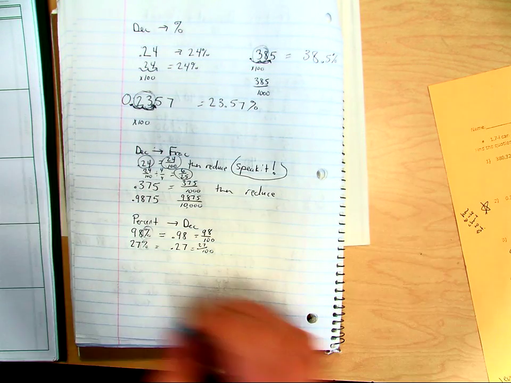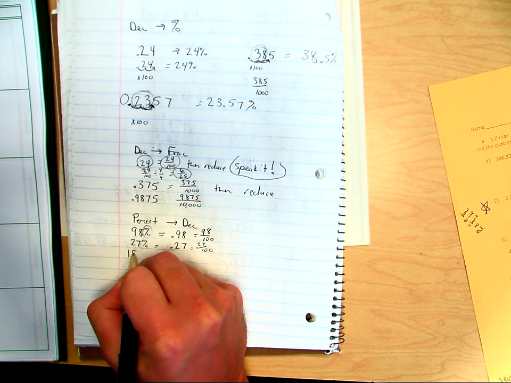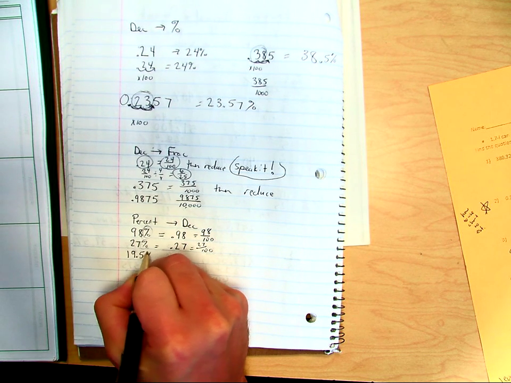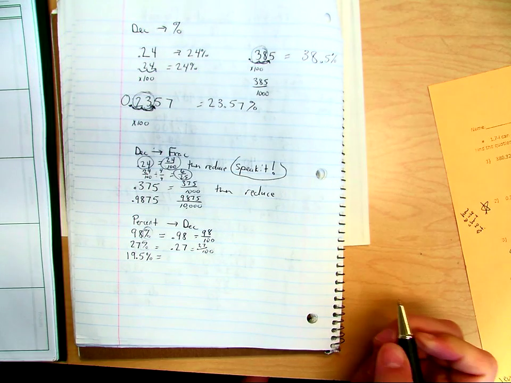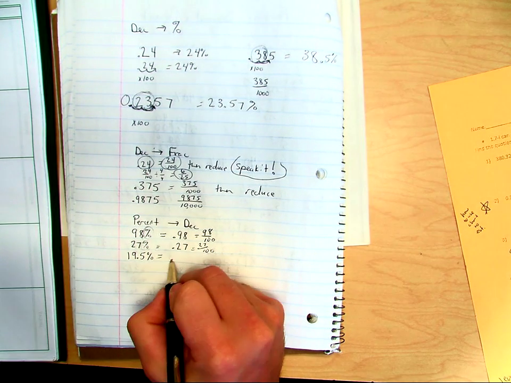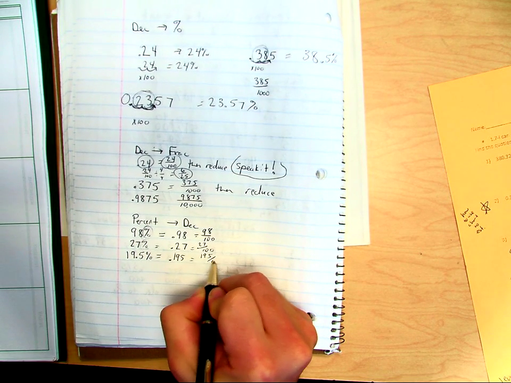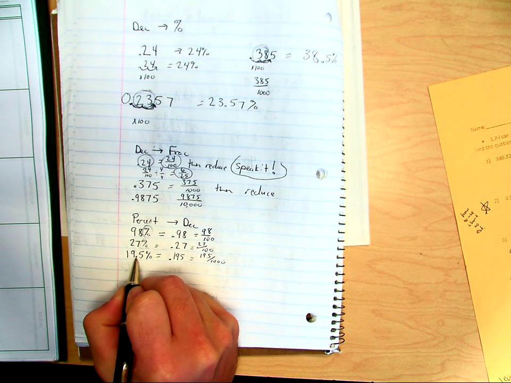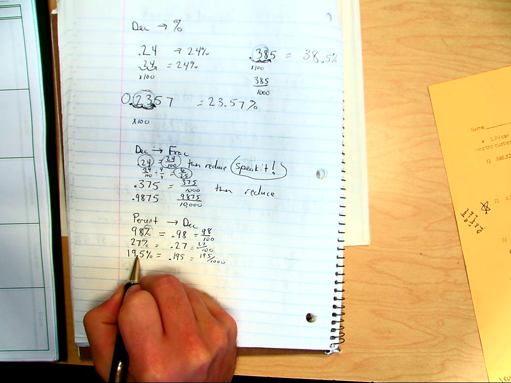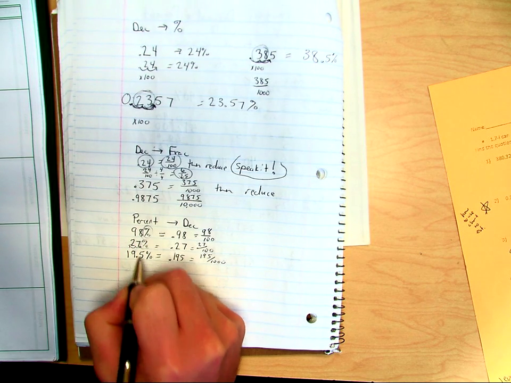If I had something like 19.5%, this is where maybe it's a little bit harder, but essentially it's 195 thousandths. And what's going on? The decimal, right? If the decimal would be right here, it's moving twice this way. The decimal will be right here, it's moving twice this way.